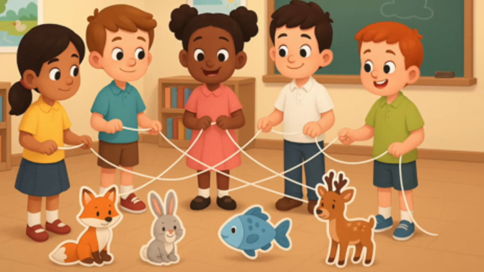2. Ask the students to think about what they eat and who eats them. 3. Use a string to connect the students who depend on each other for food. 4. Discuss what would happen if one animal disappears. For example, what if all the fish are gone?